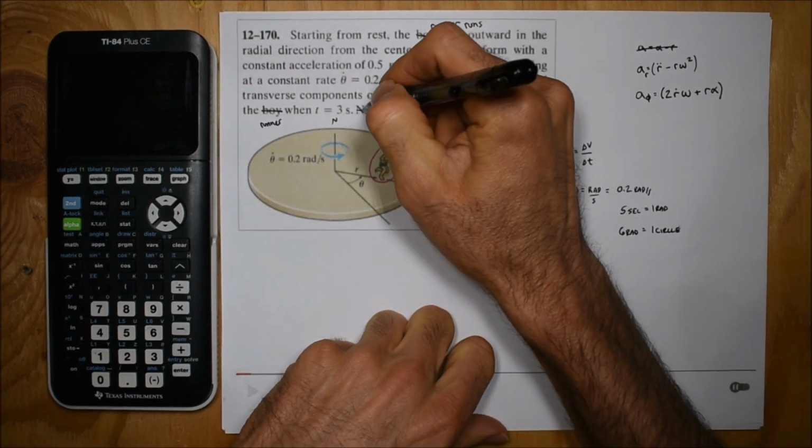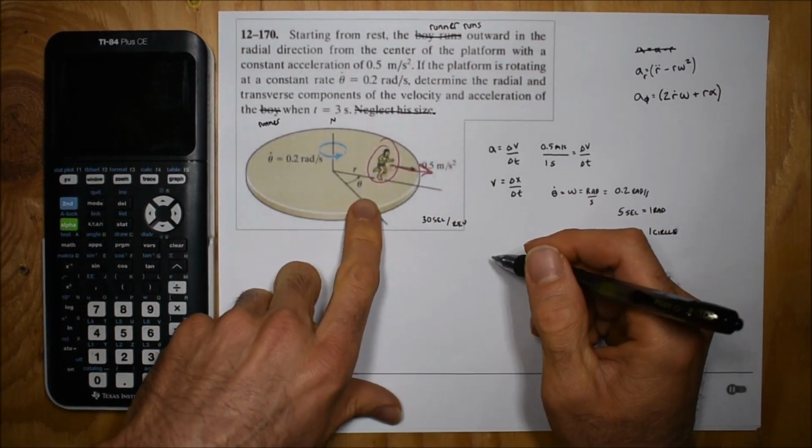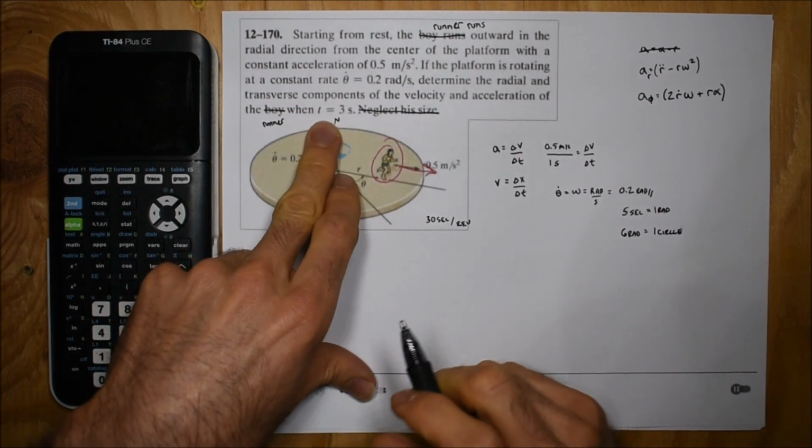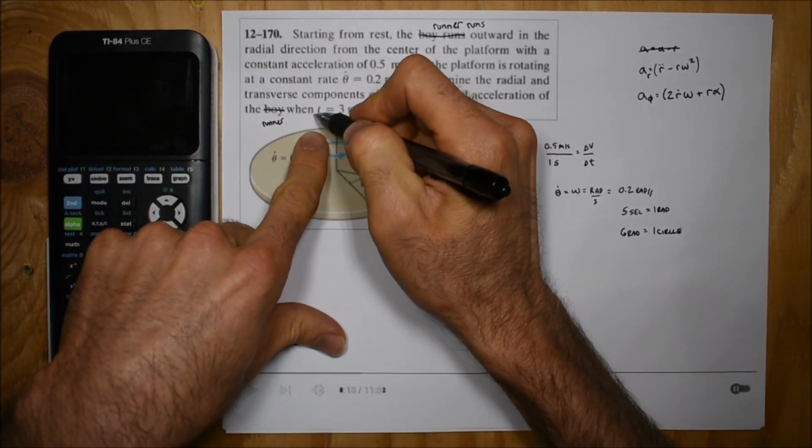Neglect, I think we already did that. I think that's why we just called the boy a runner. Okay, there you go. So, alright, t is equal to 3. That's the biggest parameter right there.